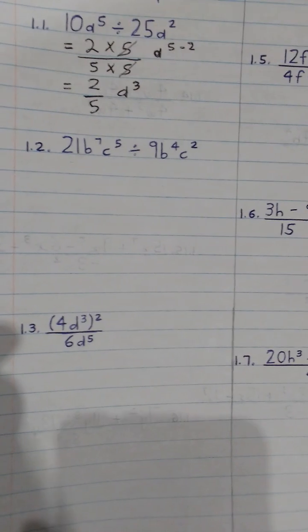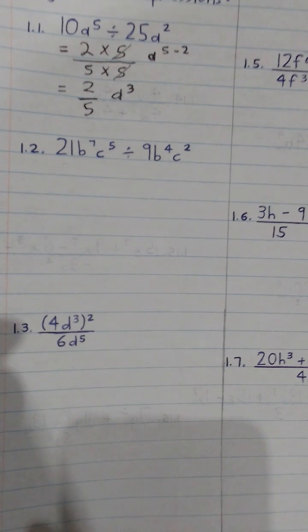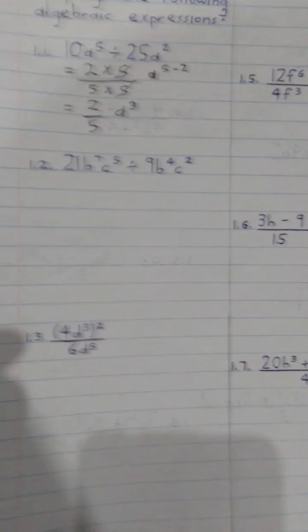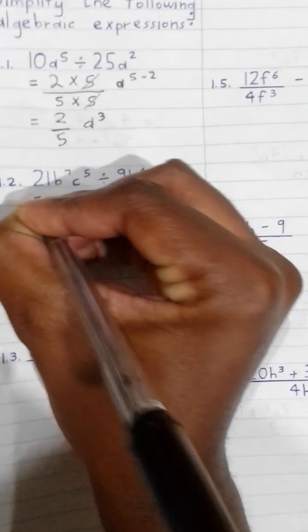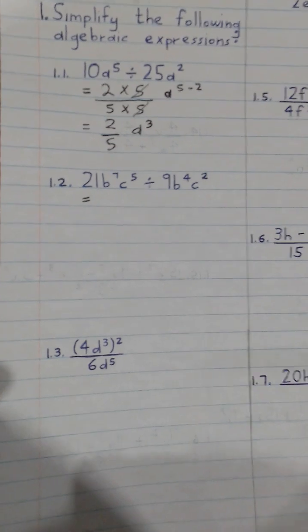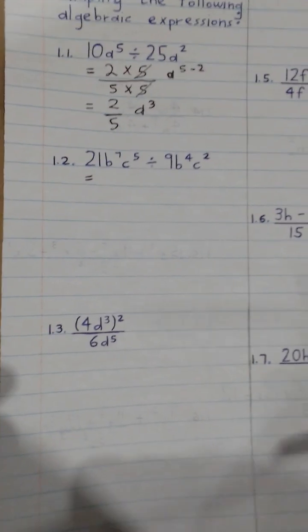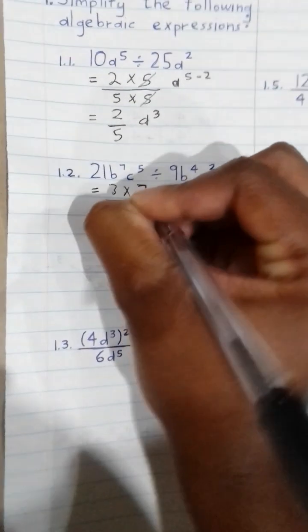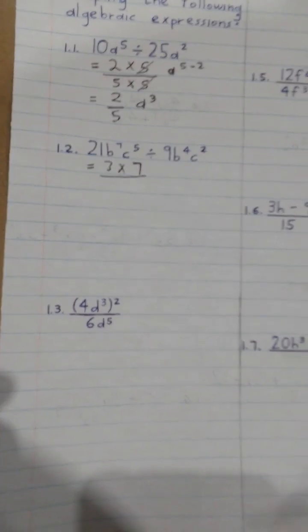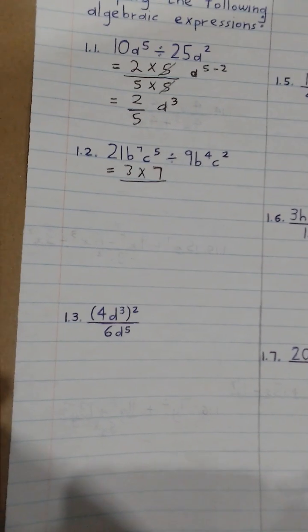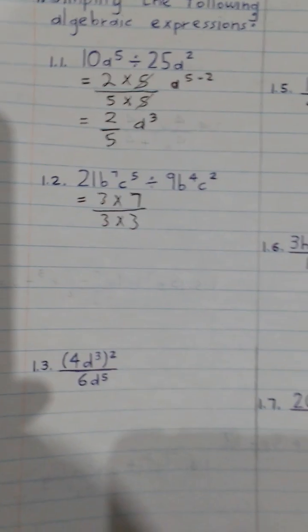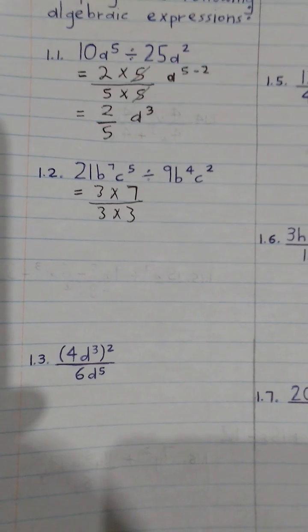1.2, 21b to the power of 7, c to the power of 5, divided by 9b to the power of 4, c to the power of 2. So how do we write 21 as a product of its prime factors? It's going to be 3 times 7. 9 as a product of its prime factors is 3 squared, which is 3 times 3. And then same base, you subtract the exponents, forgive me.